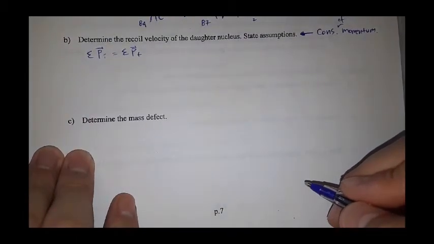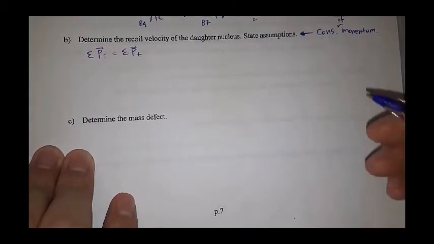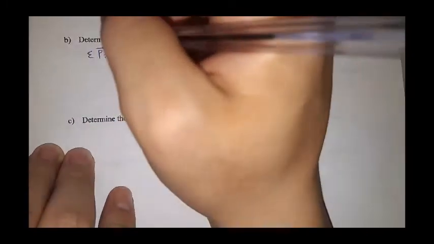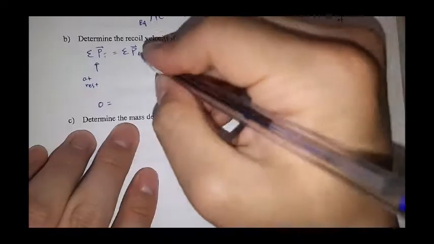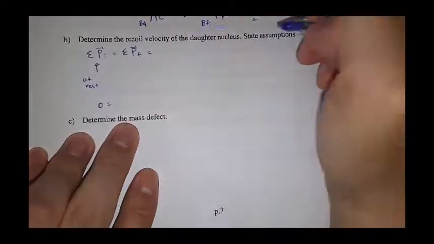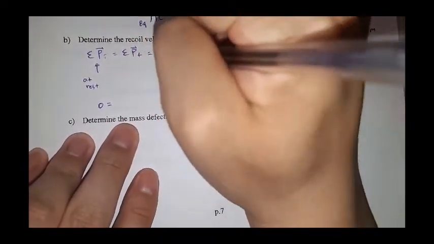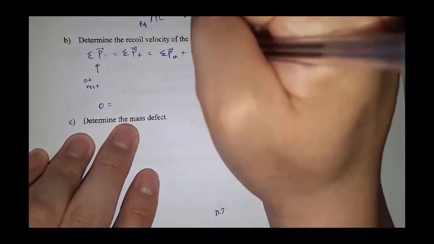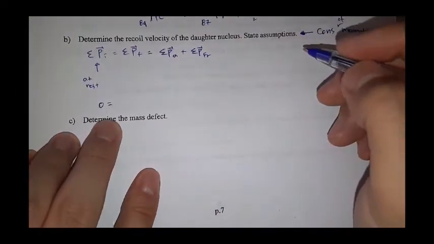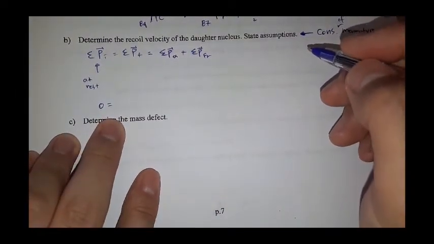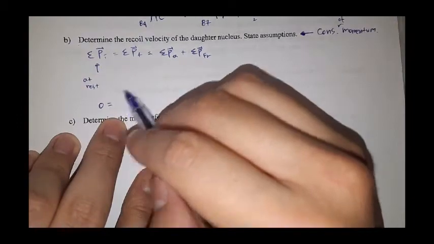Pi is 0 because the question says the parent nucleus was at rest. So that means it's 0. That means my final momentum, P alpha and P Fr, there are 2 momenta. So we can use that as the right side.